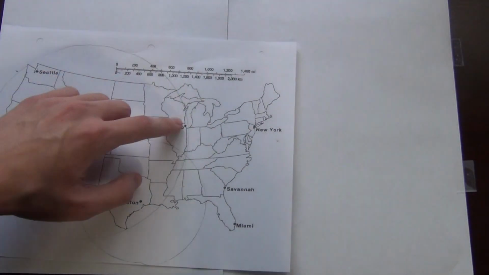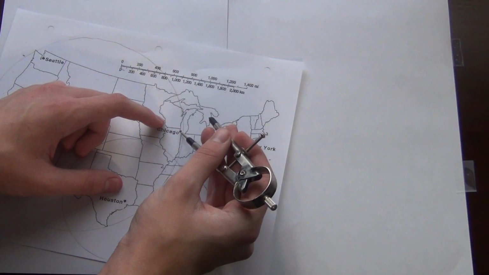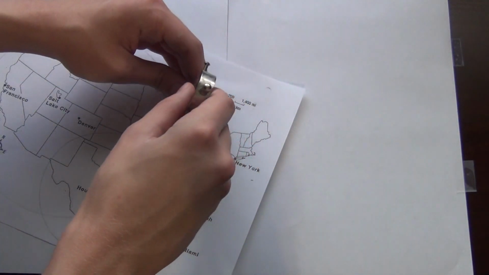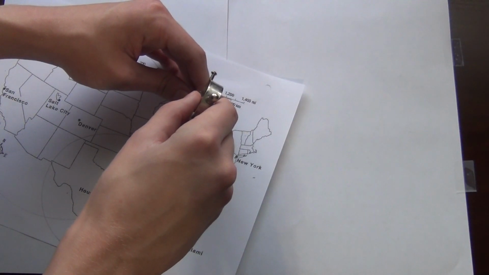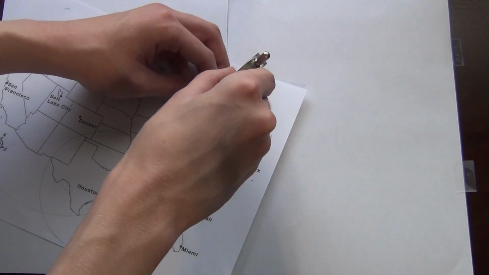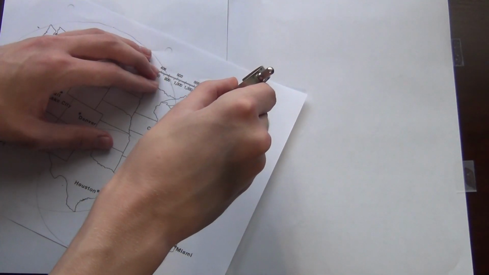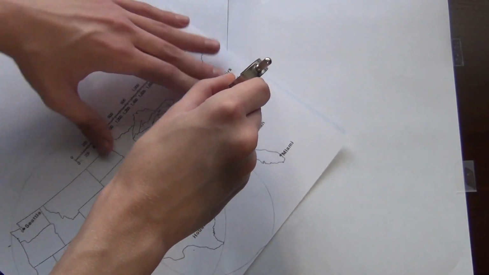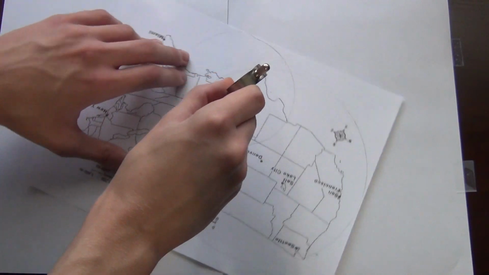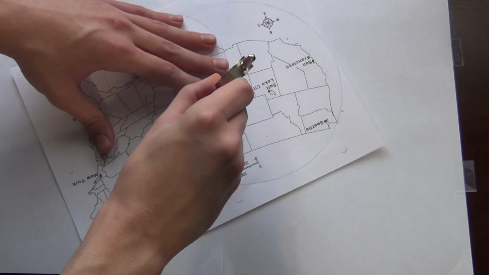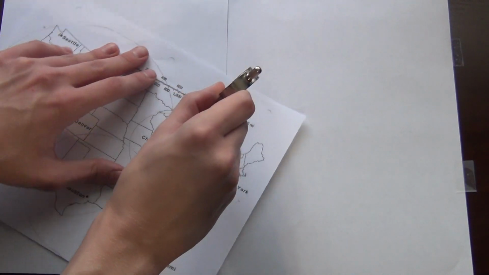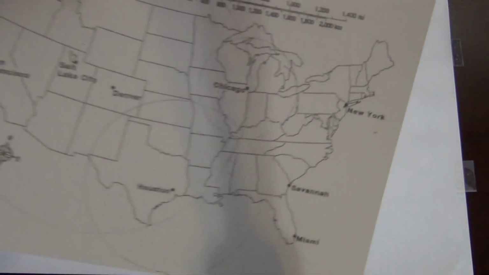And we're going to go over to Chicago. An amazing city. Oh, no. Not amazing if you do that. Alright. Sometimes it might help to rotate the paper instead. And we have our third circle.